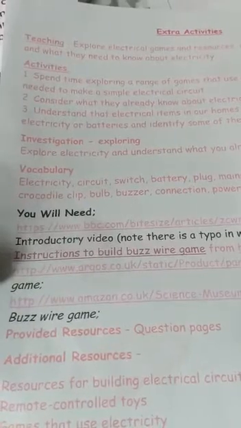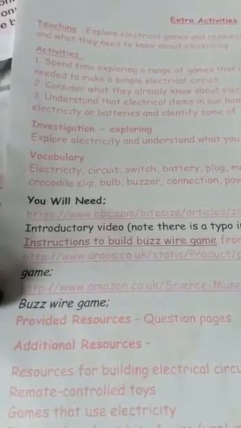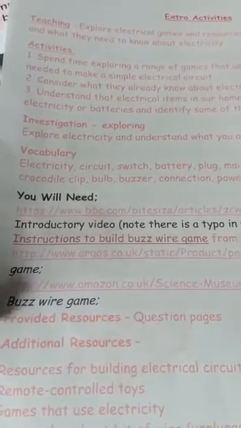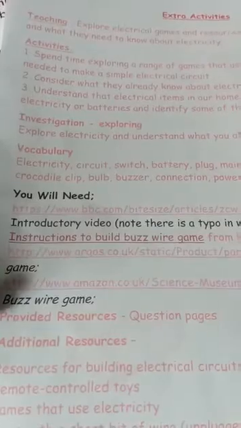There are some good web links here. We've got Bitesize again, with instructions to build a buzzwire game. And if you're really interested, you can get games from different sites, Argos and Amazon.